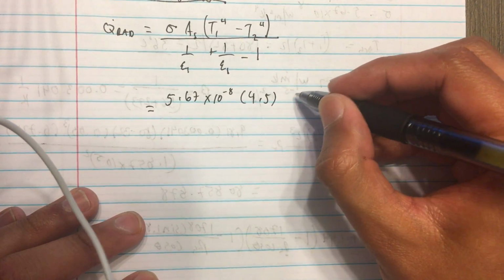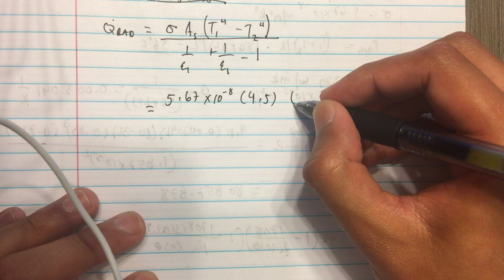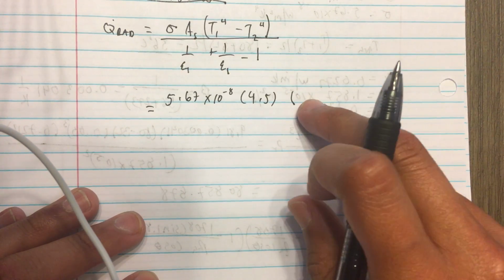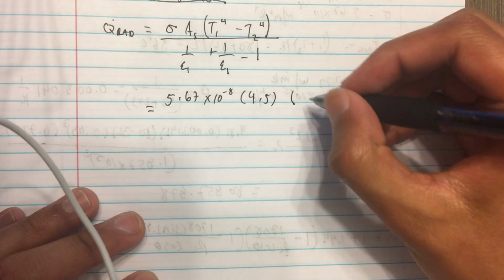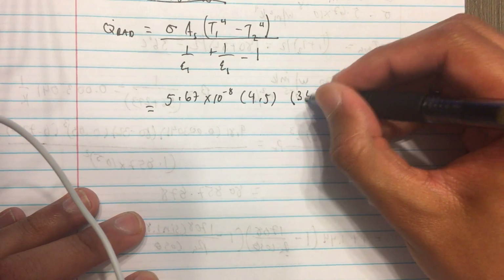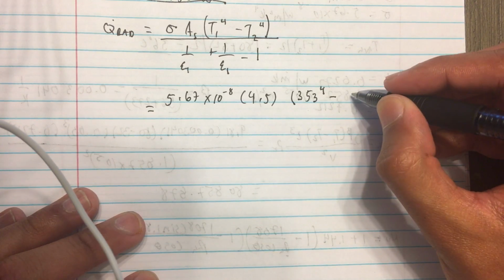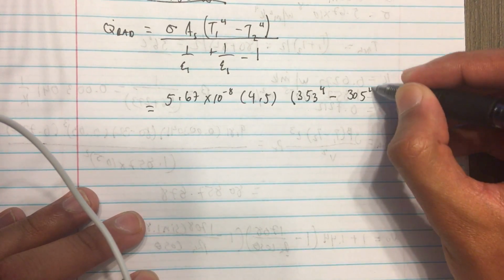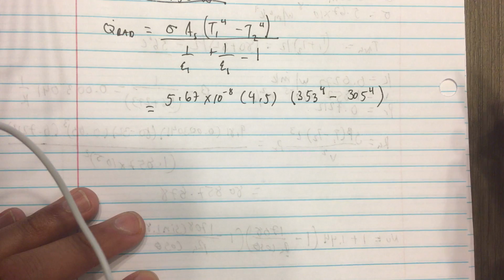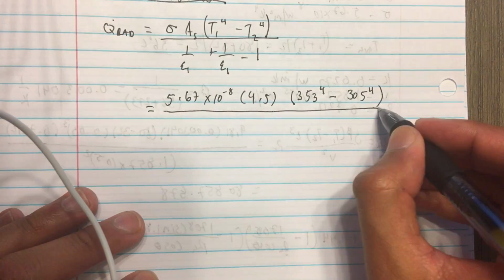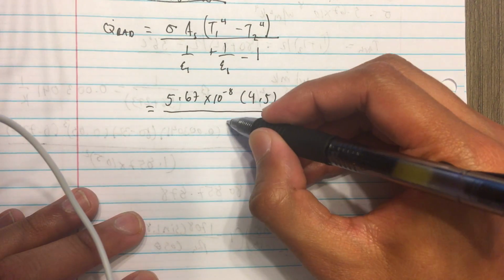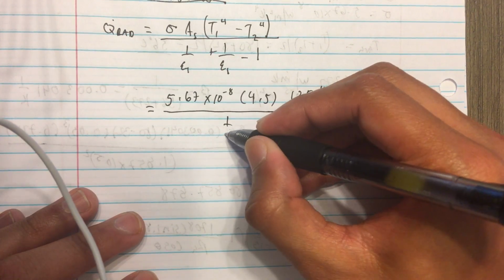And then we have, let's convert the temperatures to Kelvin. So that'll be 353 minus 305. And remember, this is to the 4th power. Then we divide by the inverses of the emissivities.